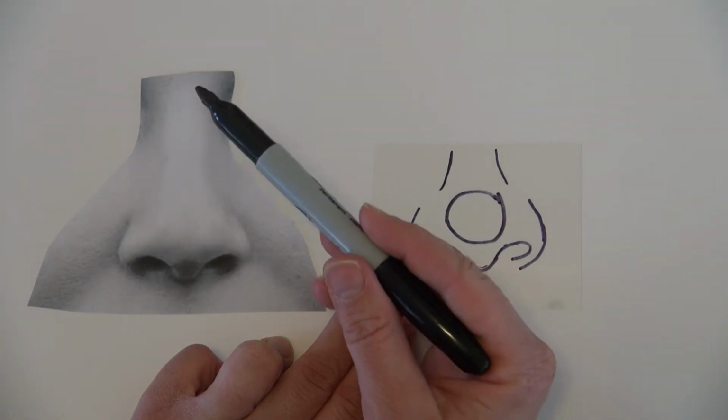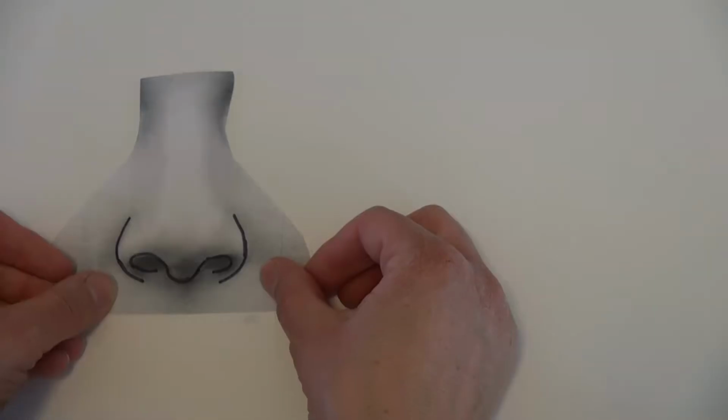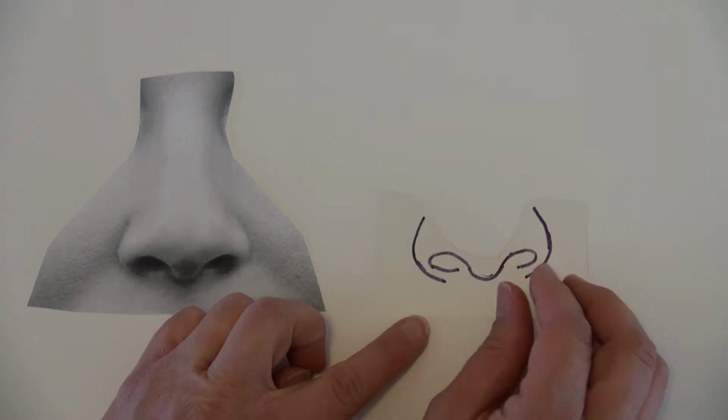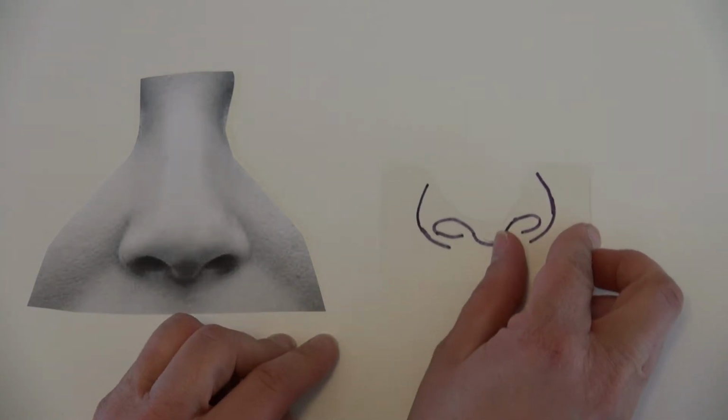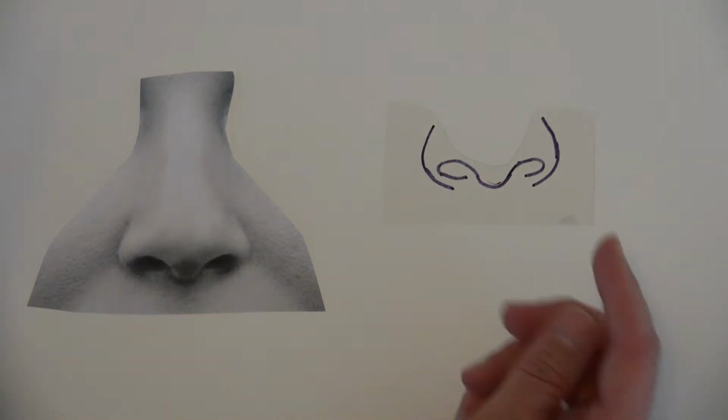Your nose starts in between your eyes. That's where it starts. The nostrils right here. And that's what they look like right there. So I'm going to put that up there. I'm going to try to do that.